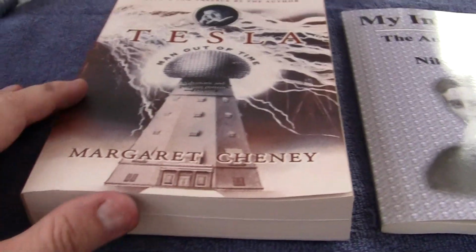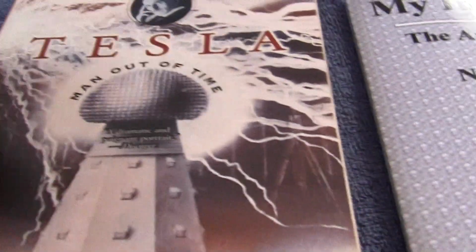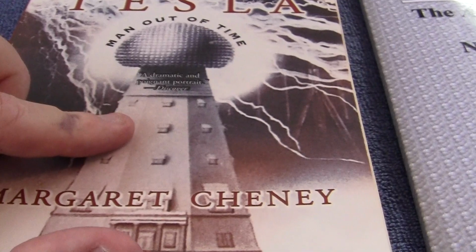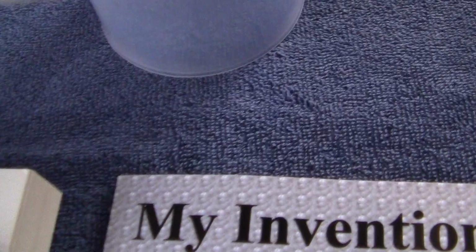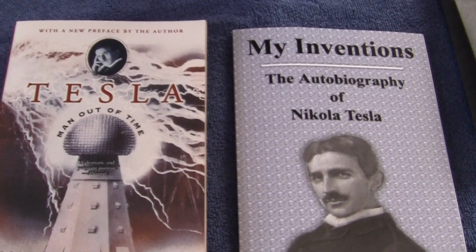So why did he need to go to all this trouble? He wanted to put these towers everywhere, all around the world. And he was going to send power through them. But we've never been able to figure out how you can send power through the air because it hasn't been done.